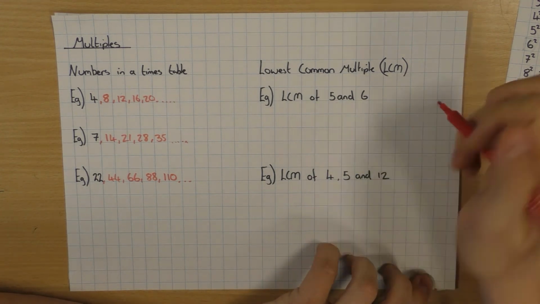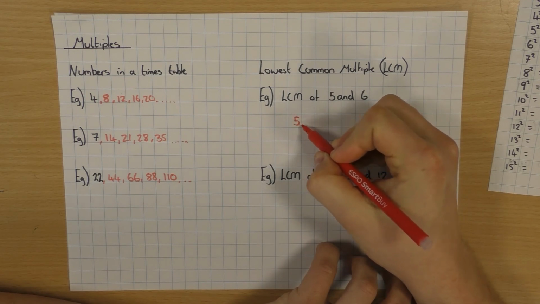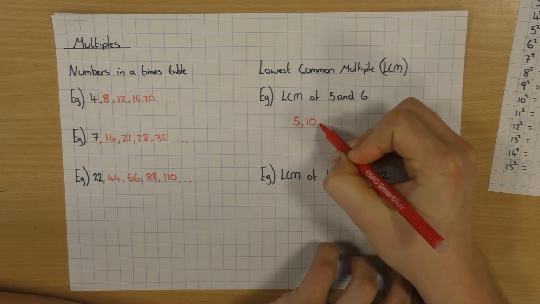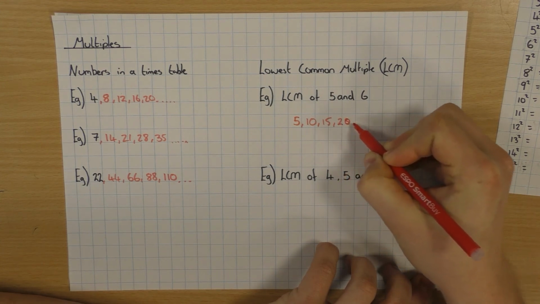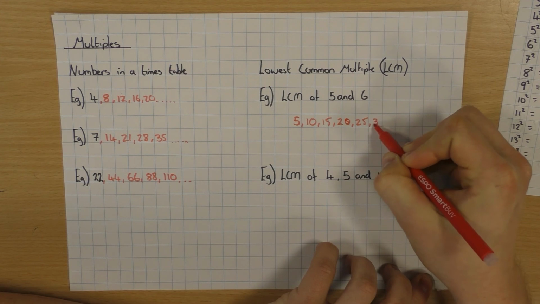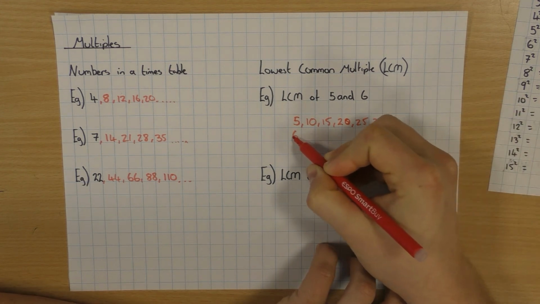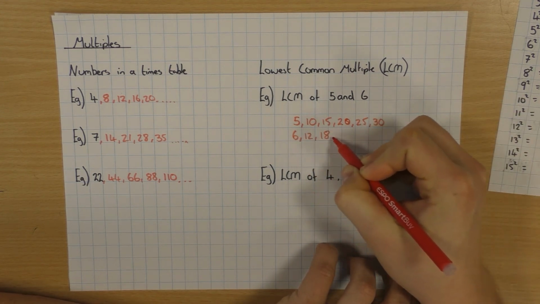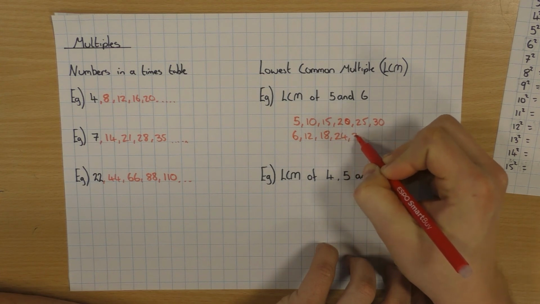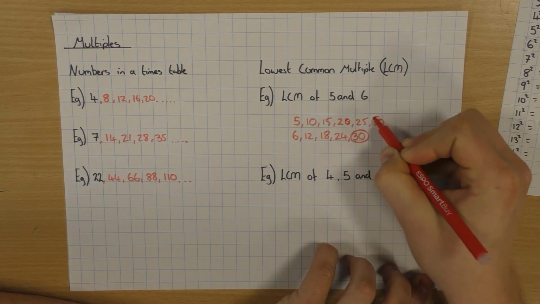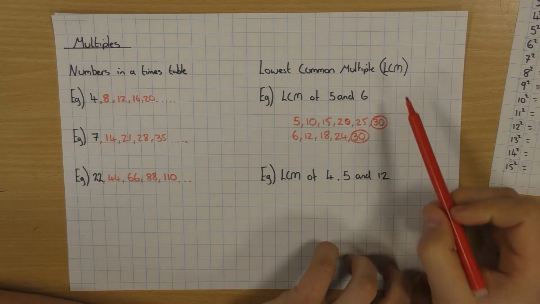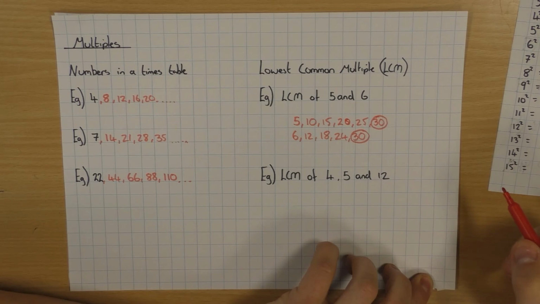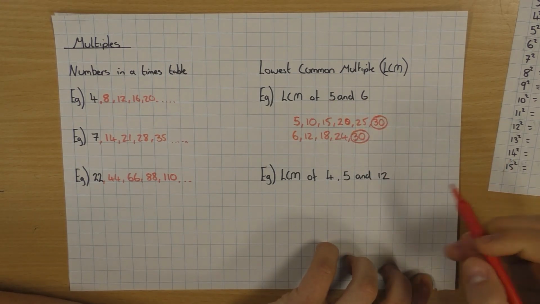And for small numbers like this, quick way of doing it is just to write out the 5 times table, or the multiples of 5, which I'm just going to do now. So I'm quickly, oops, sorry, missed one. 20, 25 and 30. And the 6 times table, 6, 12, 18, 24 and 30. So as you can see, 30 is the first number that appears in both. So 30 would be the lowest common multiple, or LCM, of 5 and 6. So for low numbers, it's not too bad. You can quickly do it like that.